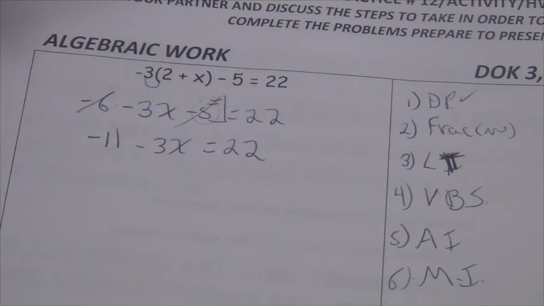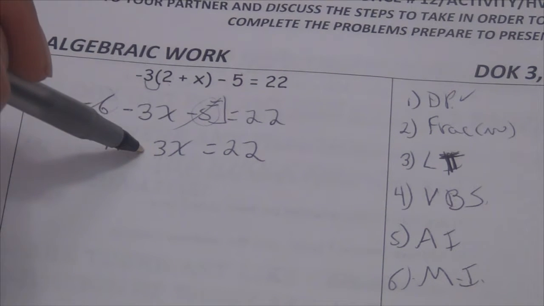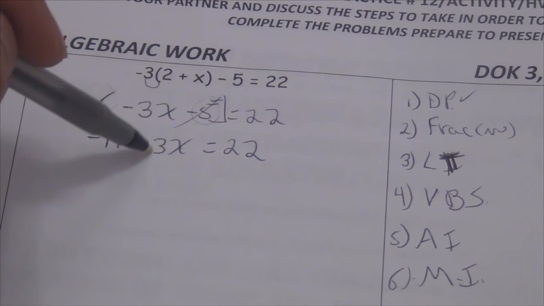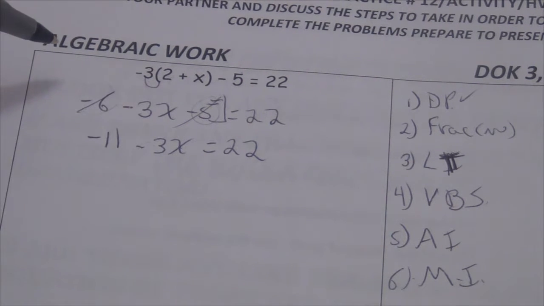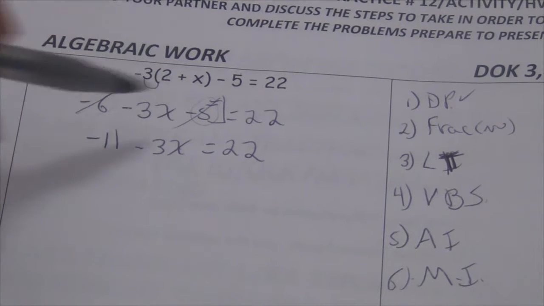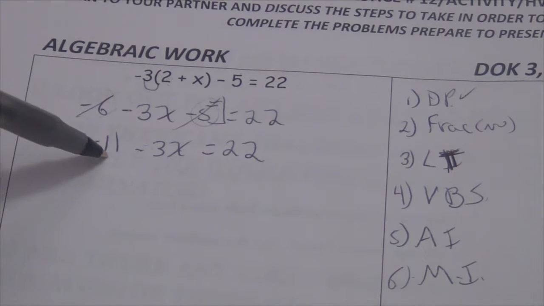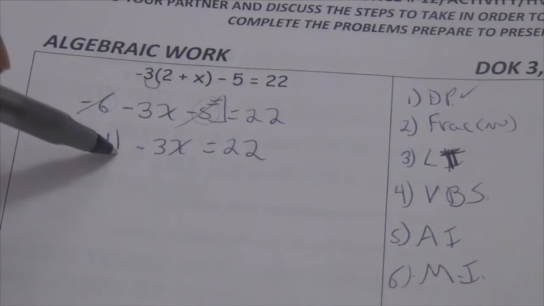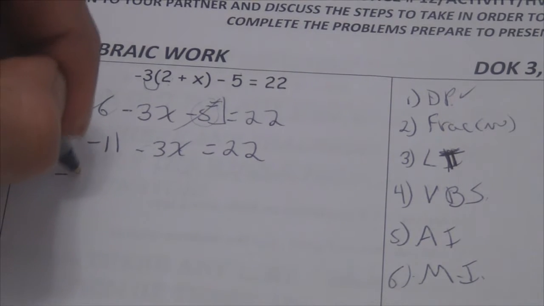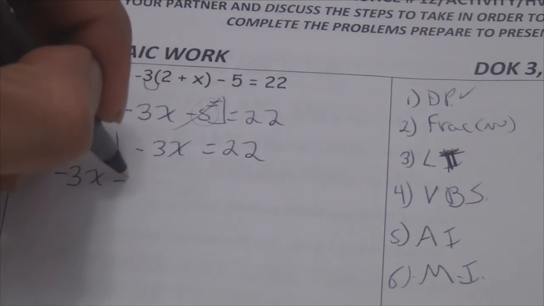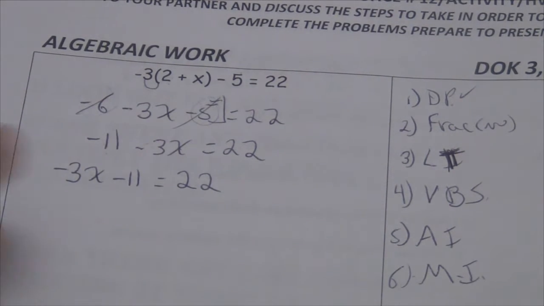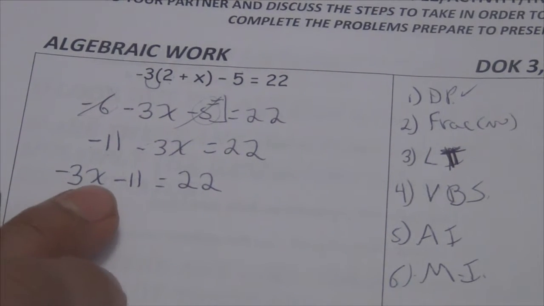Then do I have additive inverse? Well, think about it. You have negative 3 times x. That is not additive inverse. Is x being decreased or increased by something? Sure. x is being decreased by 11. Remember, this is not the sign for this number. This is the sign for this number. If you want me to rewrite it in a different way, I'll do it. I'll put the negative 3x first and then the minus 11 later. All right. So now you could see that x is being decreased by 11.